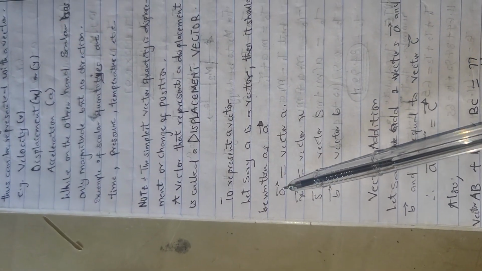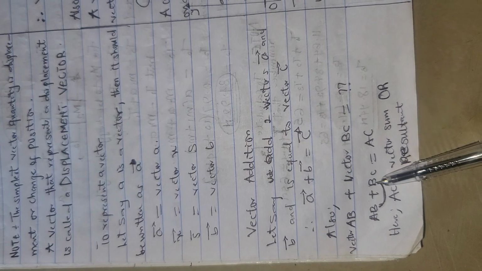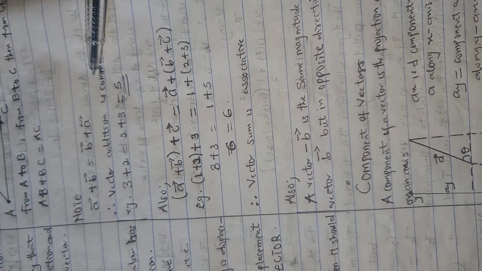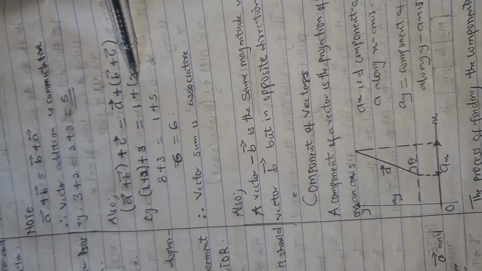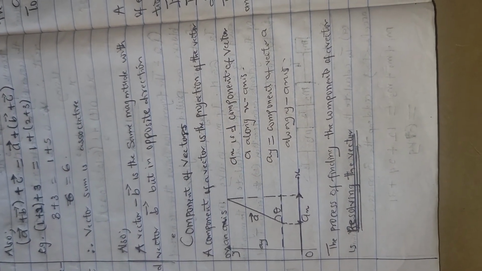Now, when we have something like this, we call it vector A and vector B. Now we have the addition of vectors. Since this and this one are the same, we have vector A plus B, A plus C. Using this diagram to explain it, we have this. I hope you understand all this. I hope all these are clear to you guys.